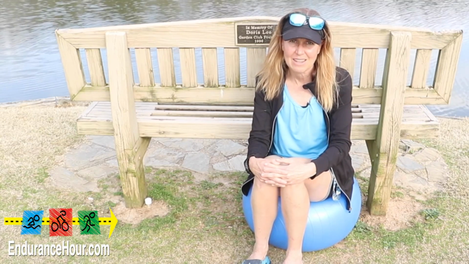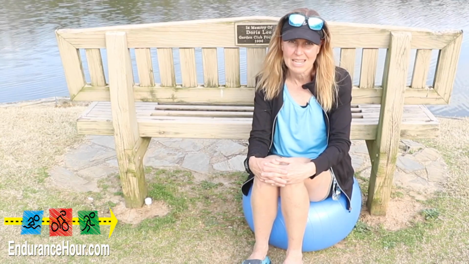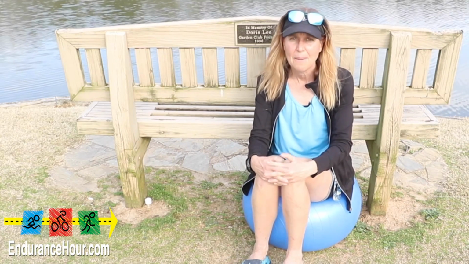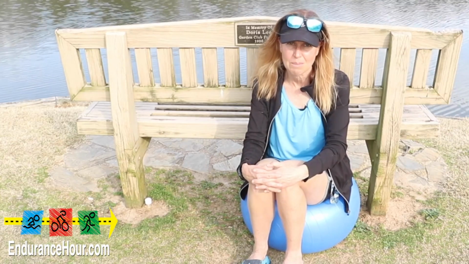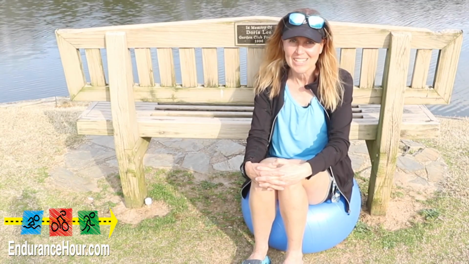And then for that Olympic, definitely some 10Ks, a couple sprints, depending on your experience. If you're a beginner, maybe you do one sprint. If you're an advanced or intermediate athlete with that experience, maybe you do two or three sprints in preparation for that Olympic. So hopefully you are well on your way to having a great season.